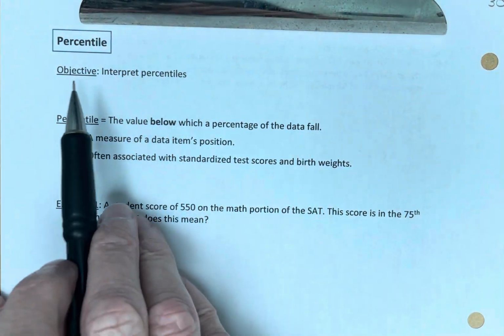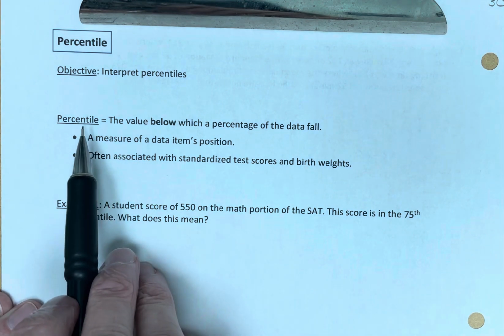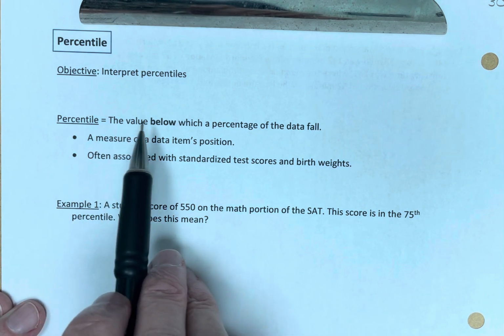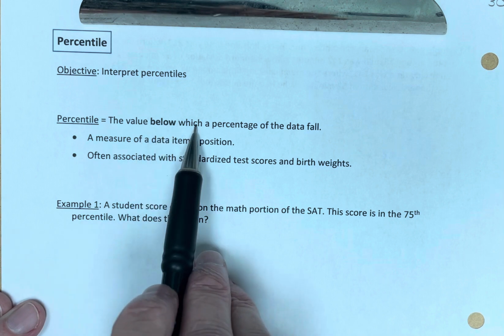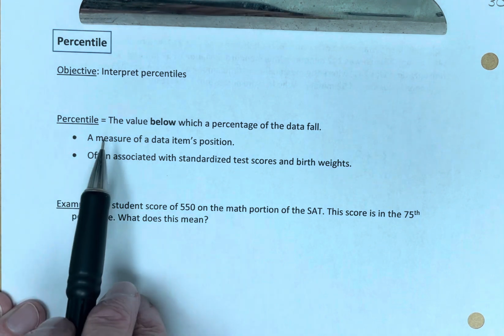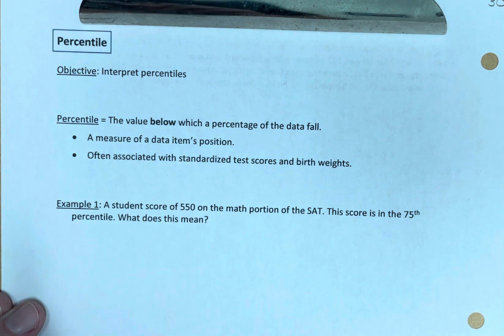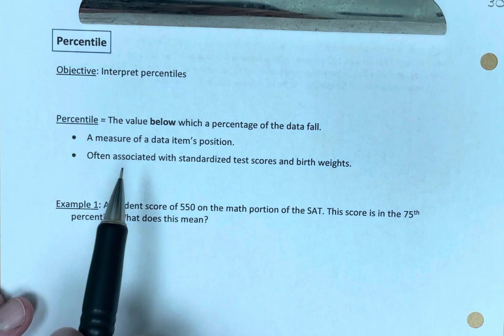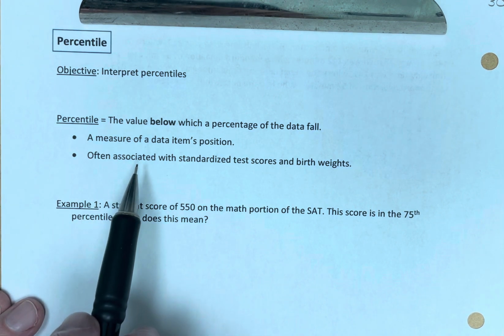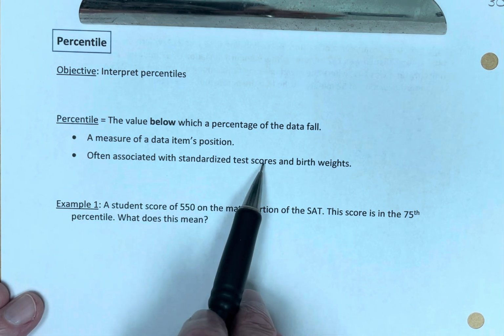Percentile. Our objective: interpret percentiles. Well, what's a percentile? A percentile is the value below which a percentage of the data fall. It is a measure of a data item's position. And the most popular examples, probably for most people, maybe for some people, is standardized test scores.